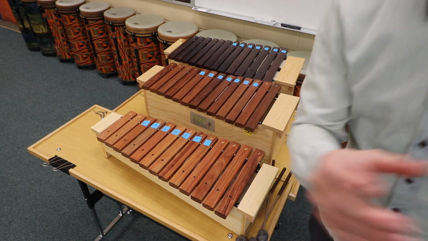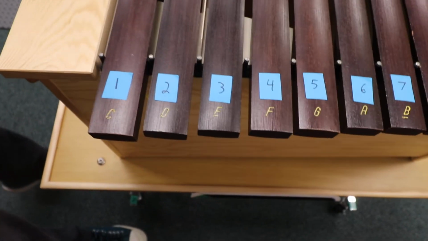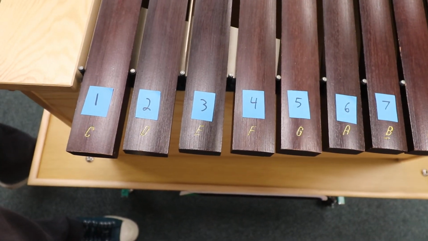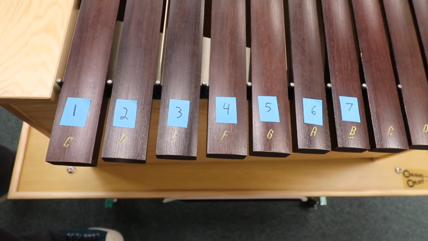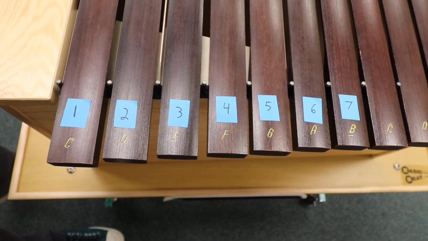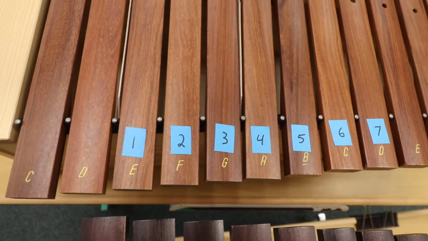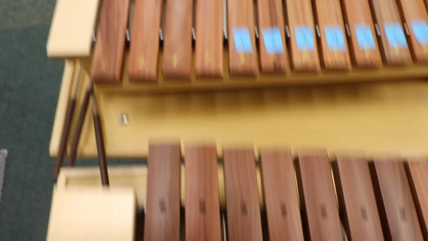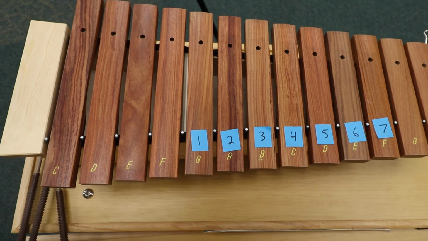So guys, basically what we've got here is we've got 3 different xylophones with notes corresponding to numbers. On our bass xylophone, the number 1 starts on C. On our alto xylophone, our number 1 starts on E. And on our soprano xylophone, our number 1 starts on G.